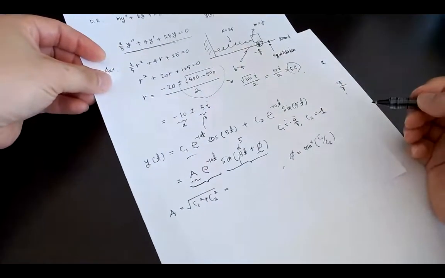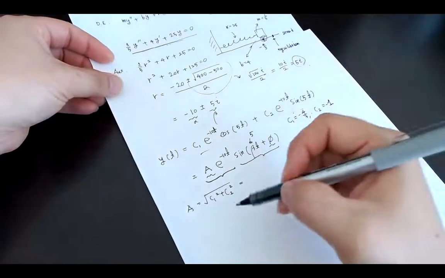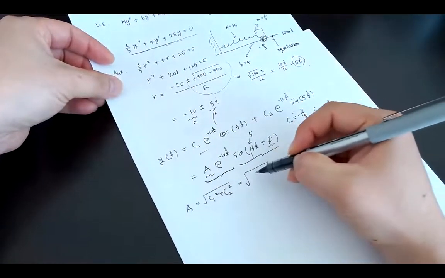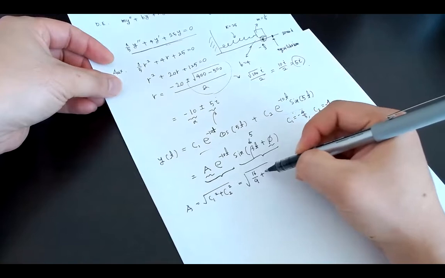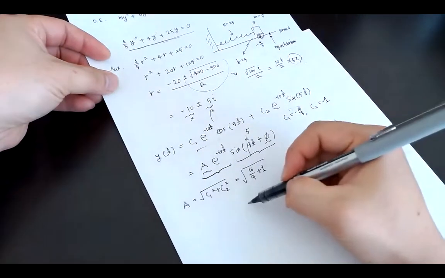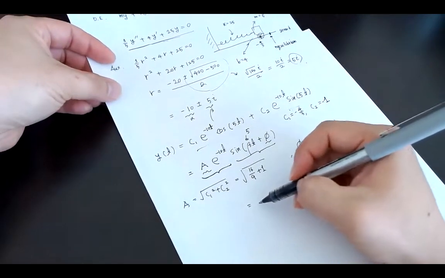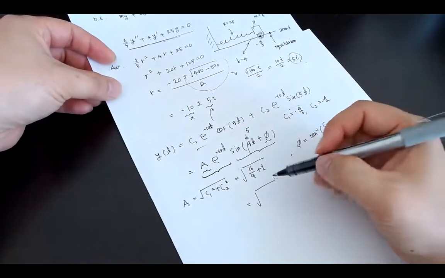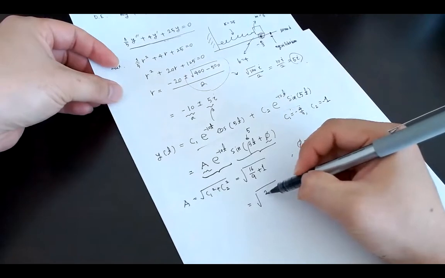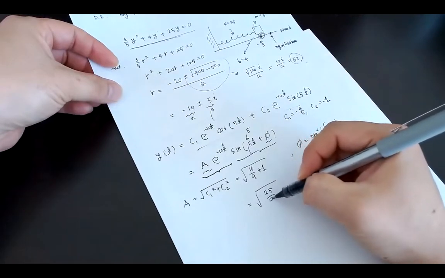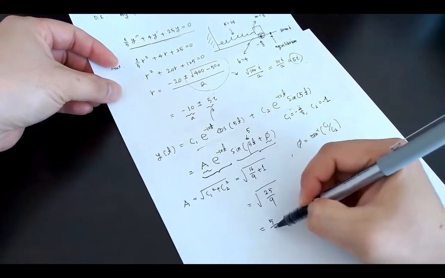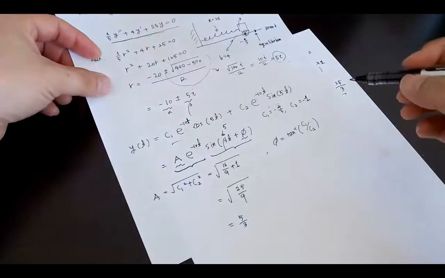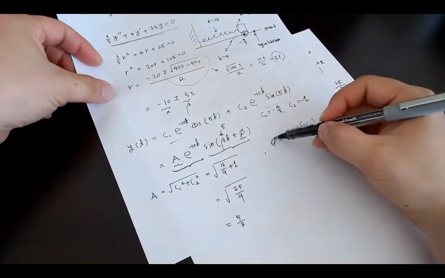Then A is going to be the square root of 16 over 9 plus 1, which is the square root of 25 over 9, which is 5 over 3. That's A. Then what about the phase angle phi?